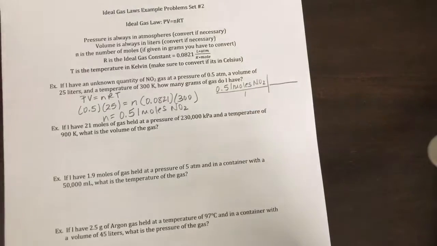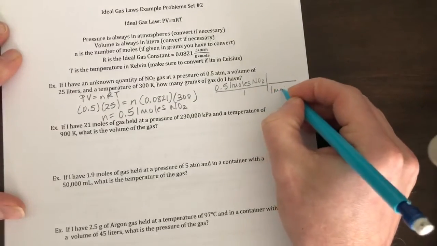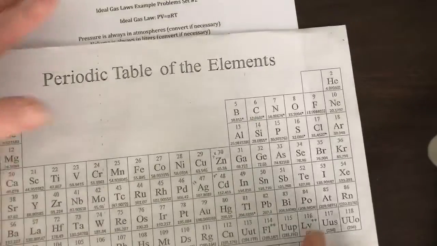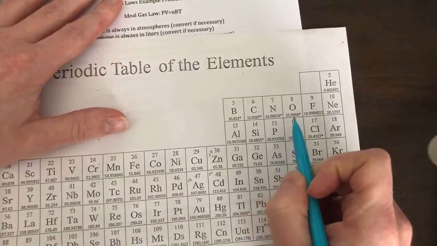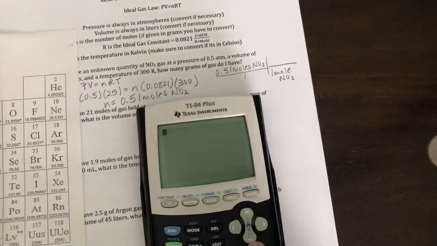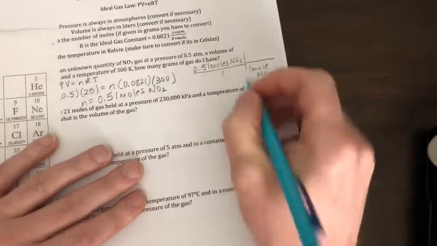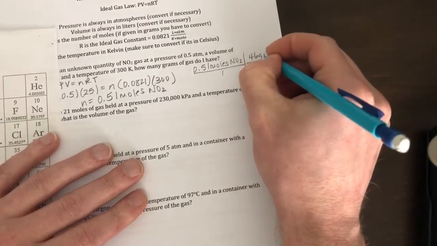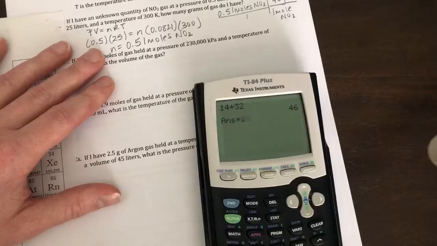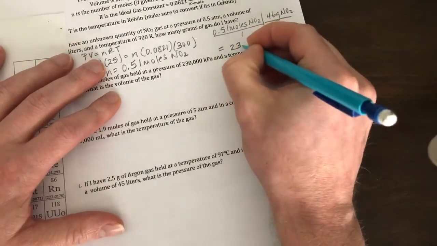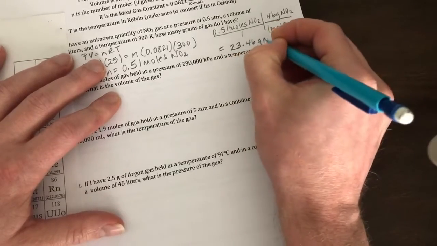Okay, so 1 mole of NO2: nitrogen weighs 14 and oxygen weighs 16. So your molecular weight should be 14 plus 32, which comes out to be 46. Okay, so our final answer is 46 times 0.51, and you get 23.46 grams of NO2 gas.